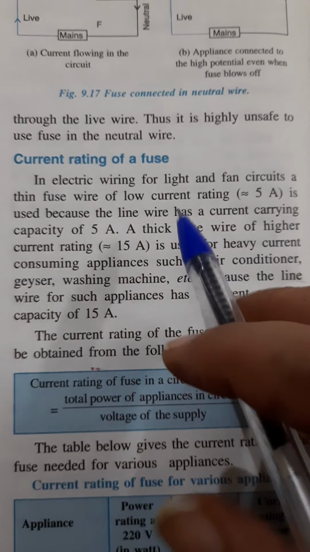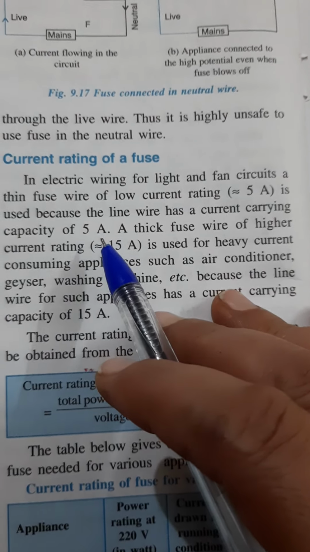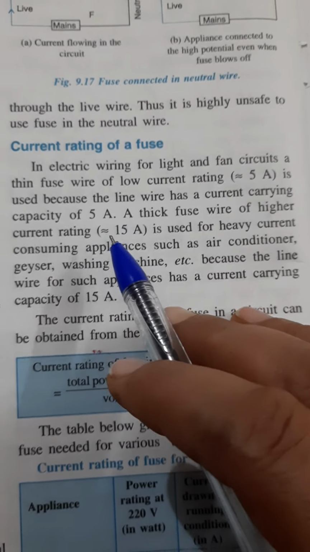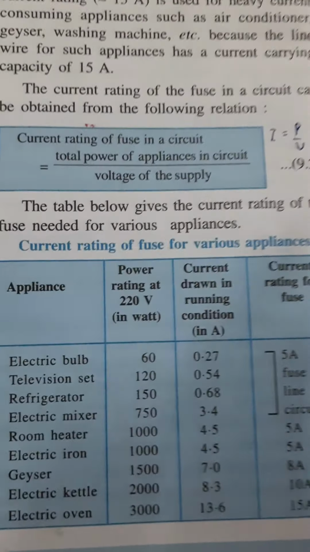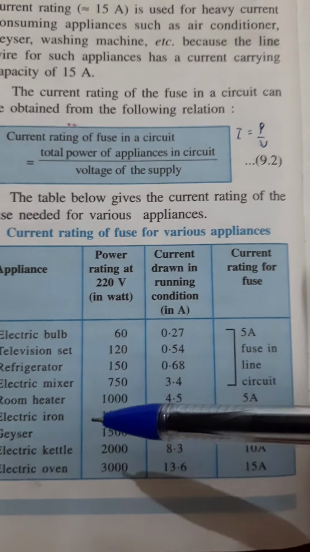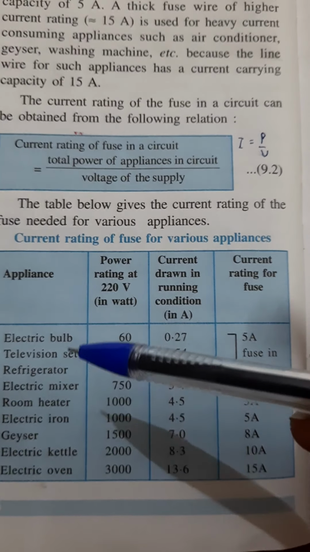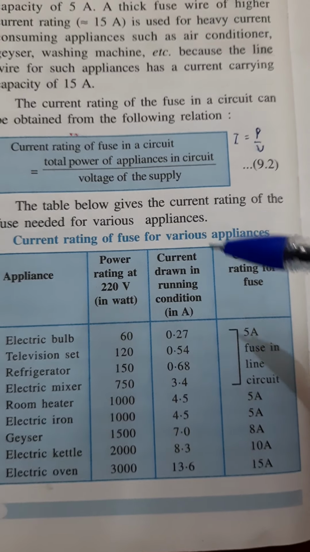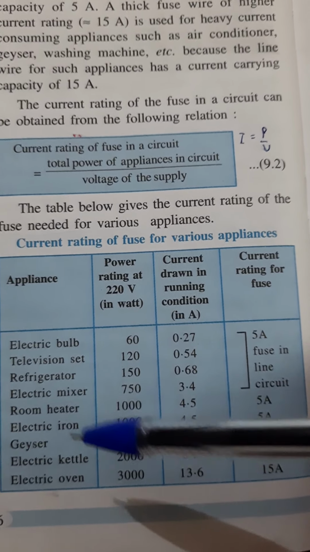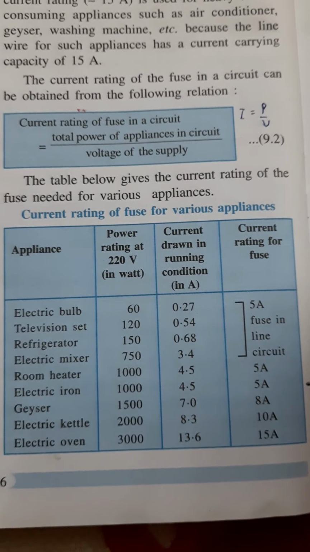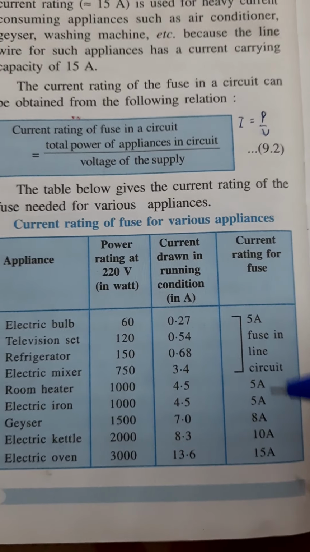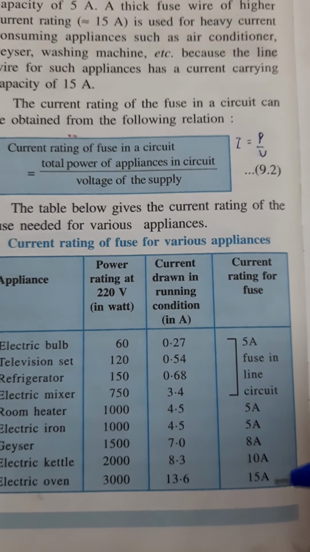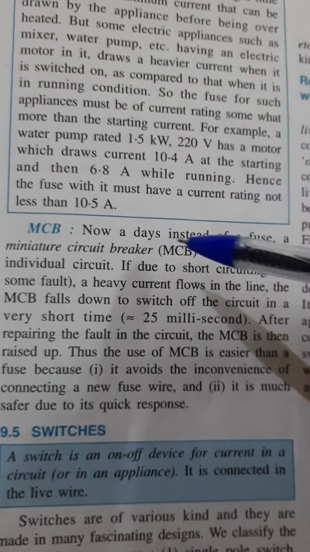So two types of fuse. First, for the light circuit, we are using 5 ampere. For heavy circuit we are using the 15 ampere fuse, depending upon the current capacity of the appliances. Here are some appliances with their current capacity. Electric bulb, television set, refrigerator, electric mixer, that is 5 ampere, whereas room heater, electric iron 5 ampere, geyser 8 ampere, electric kettle and electric oven 15 ampere. So according to the heavy appliance, we have to use heavy fuse wires.